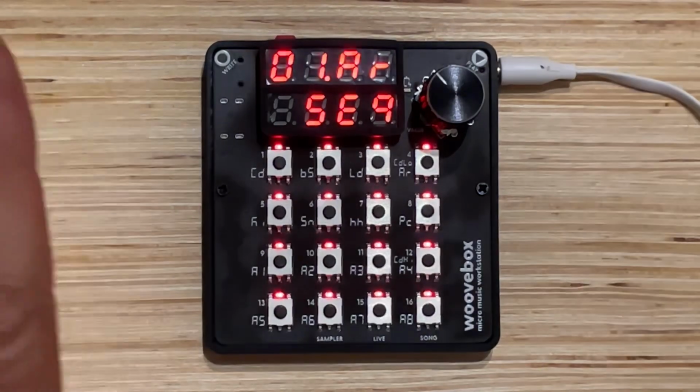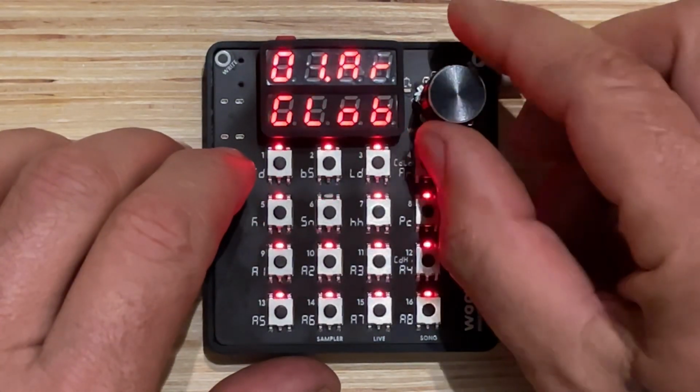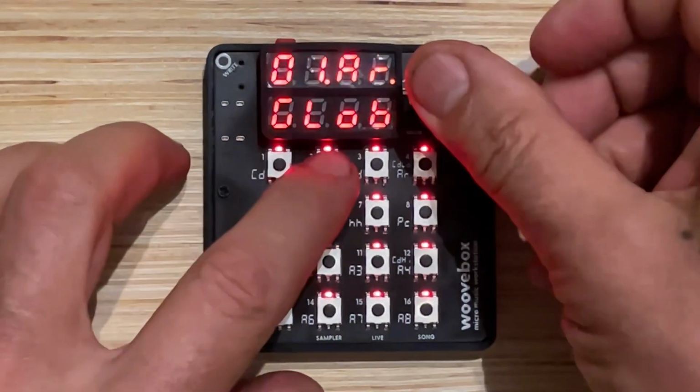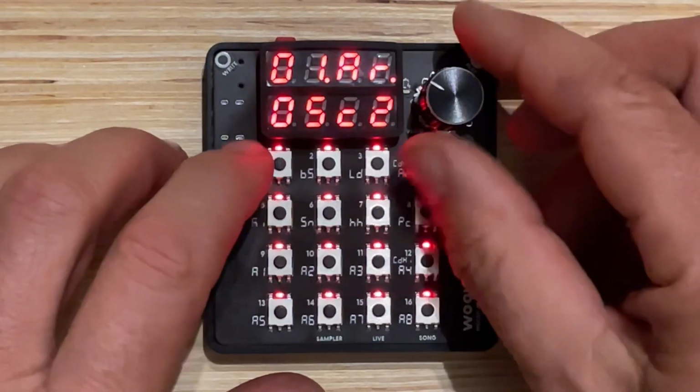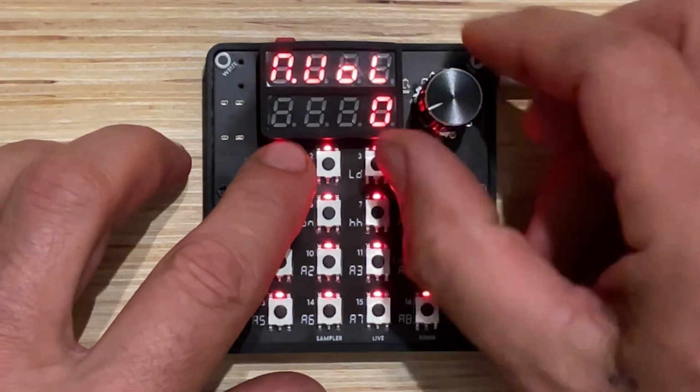So now I'm going to do a little performance-y stuff. All the stuff is in there now. Go into the global mode. I'm going to turn up this arpeggio. Go into the bass track. Go into the global menu there. Turn that volume down.